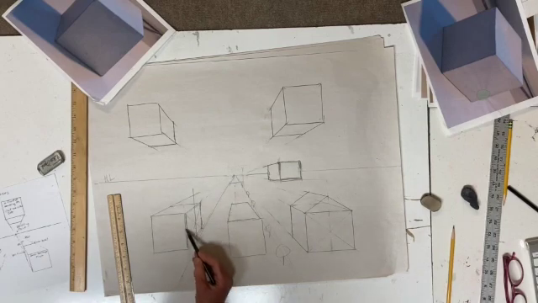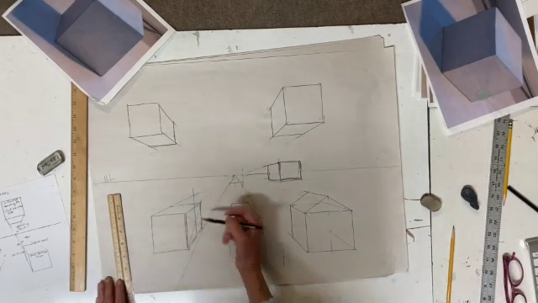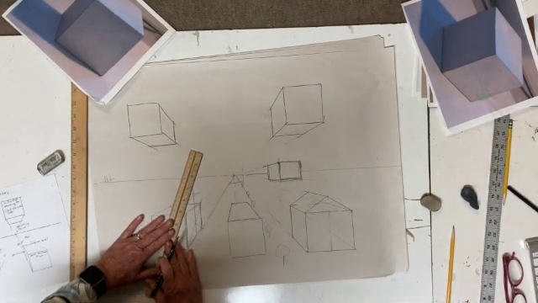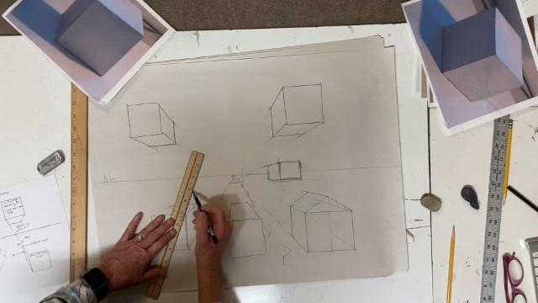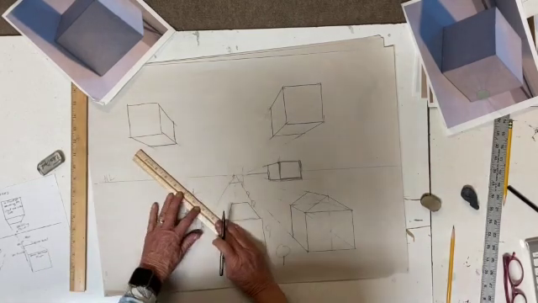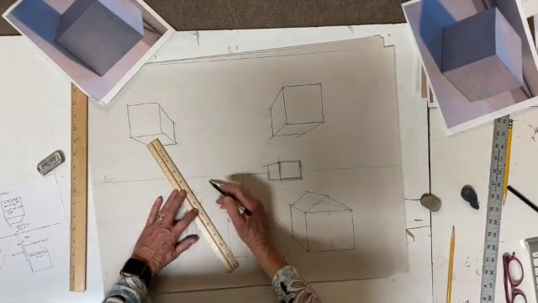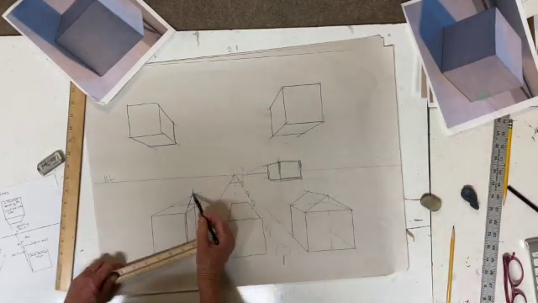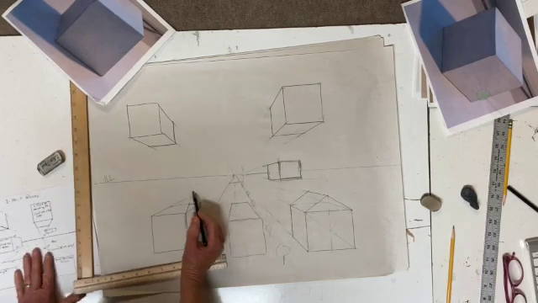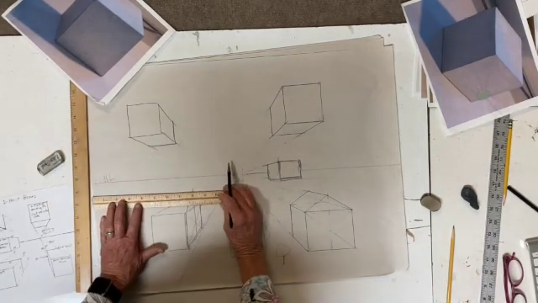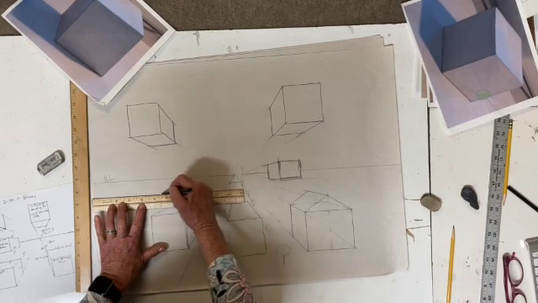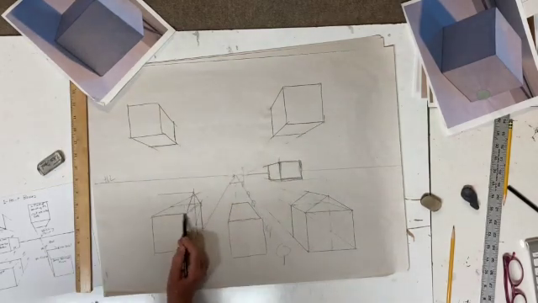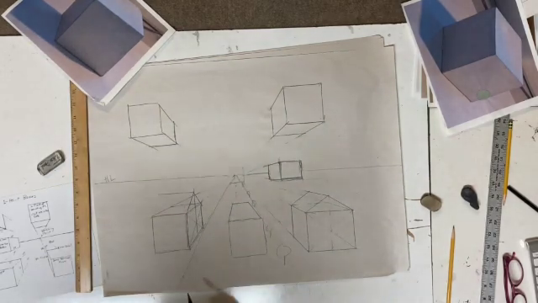Notice that this half, because it's closer to us, is going to be bigger than this half. That's where the peak of the roof is, and decide where you want it to be. Let's make it maybe about that much of a slant. Okay, and then it's going to just be horizontal right here, just like the other parts of the house. It's just going to be horizontal.